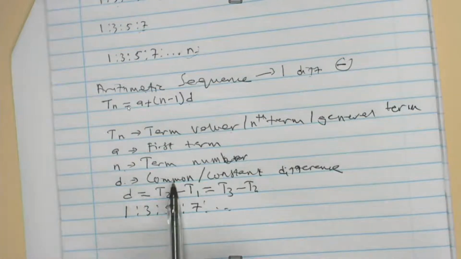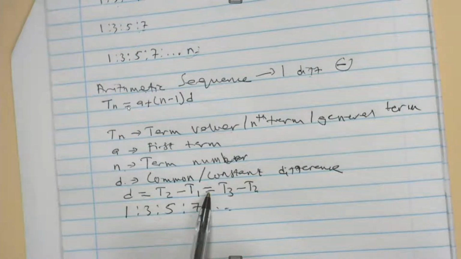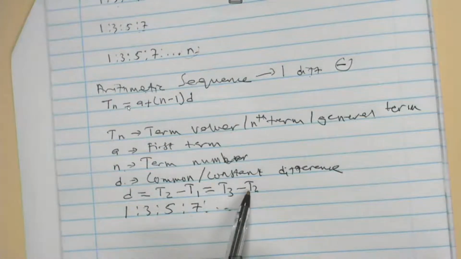If this is common, it means that it is constant. Hence, we equate the two. Term number 2 minus term number 1 must be equal to term number 3 minus term number 2.